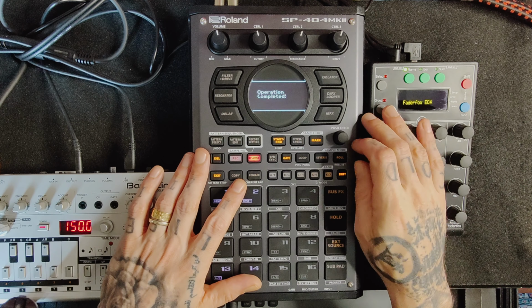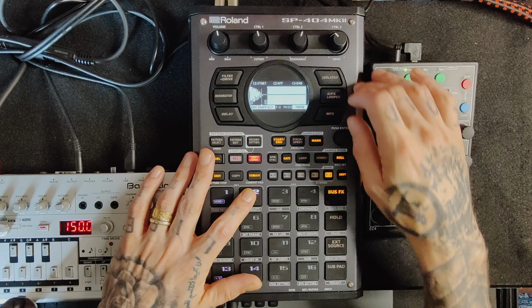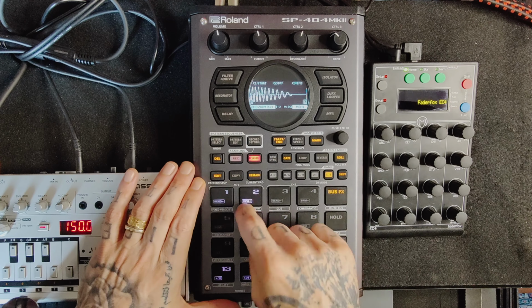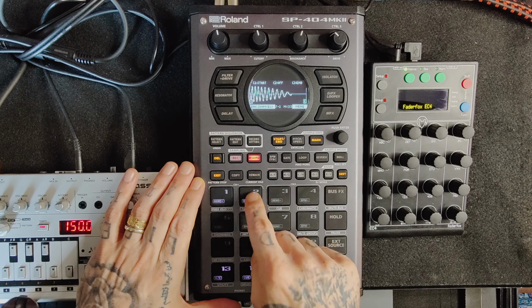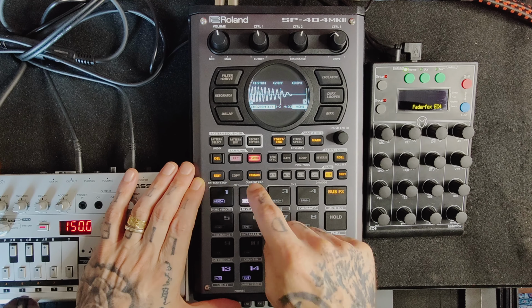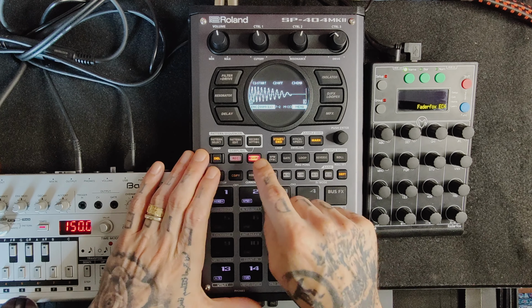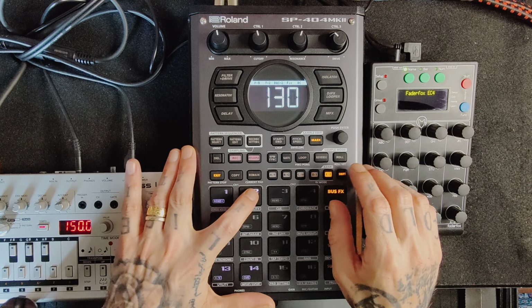Here. And now let's adjust also the endpoint. And now we have something that is close to a kick, right? Now we have our base sample.